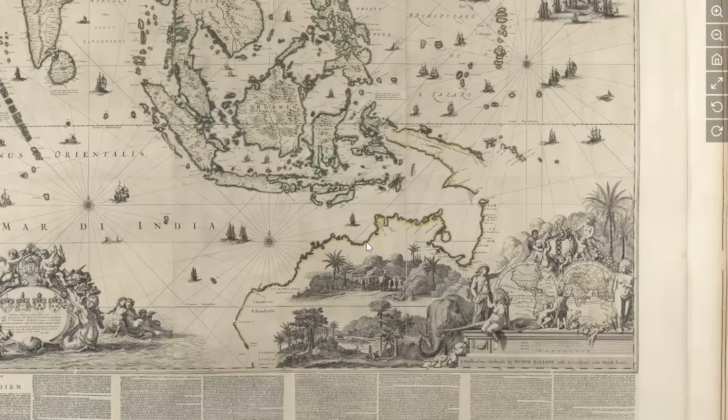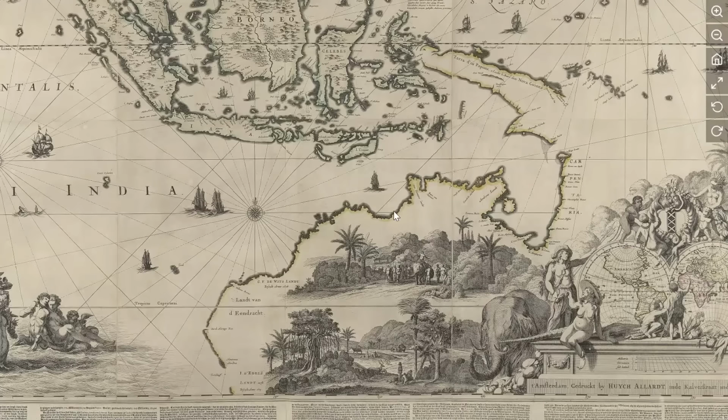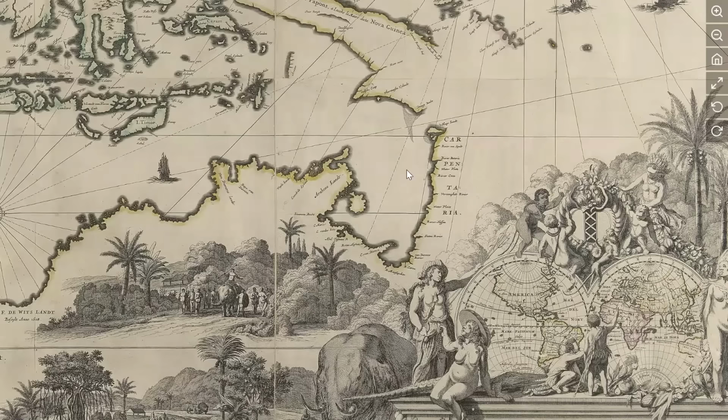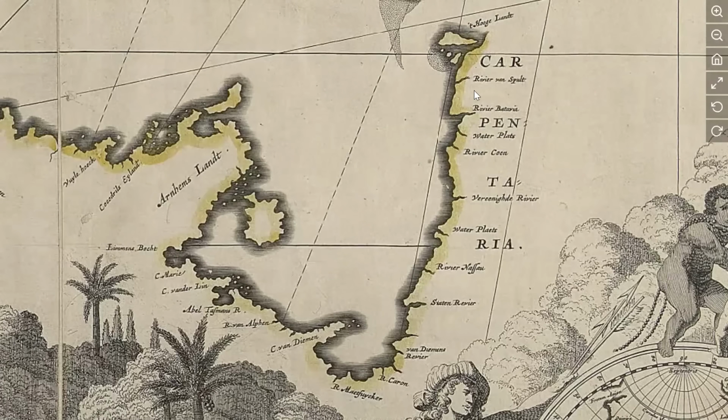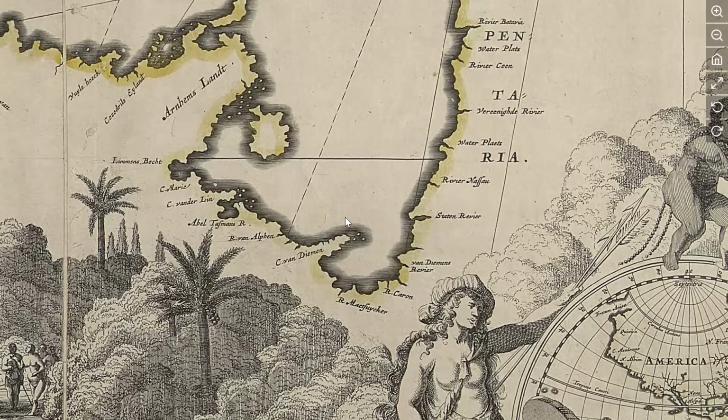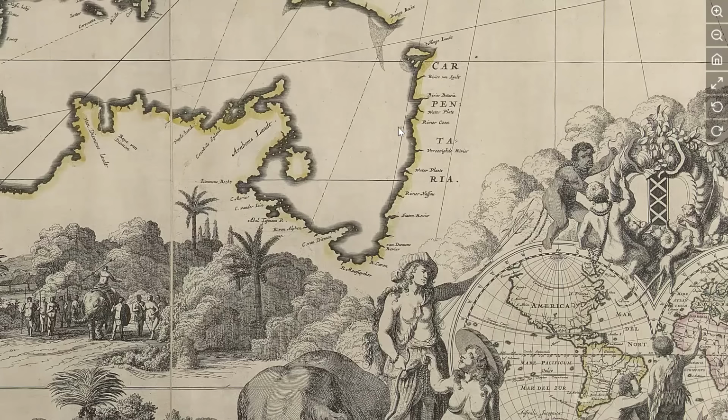This map is 1652, and here we go. So we've got a fairly traditional outline of Australia, not quite what we see today, but interestingly, it is connected to land that goes up the top here, right? Bit of a break there, but definitely to this. And you can see there's a river marked here, water plateaus, rivers, reservoirs. So this has been mapped because I know where the rivers are. But look, it's attached to Australia. That is not there anymore.